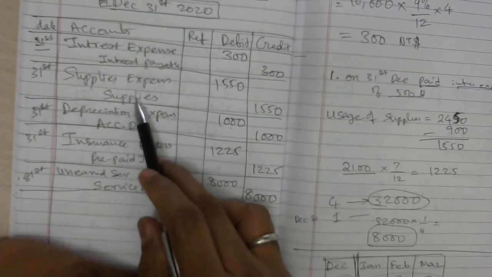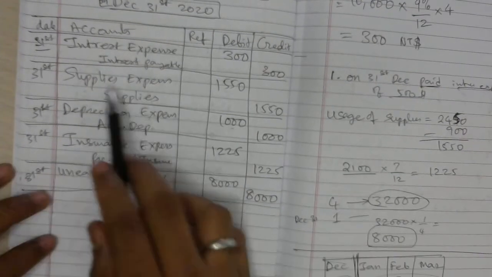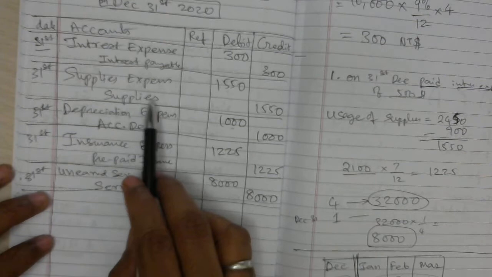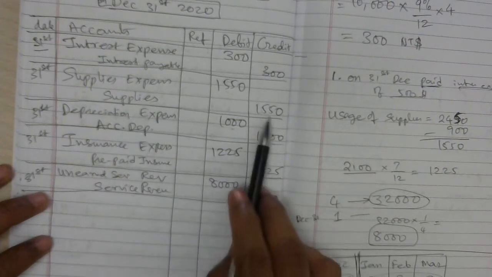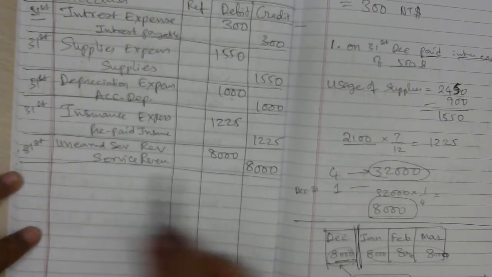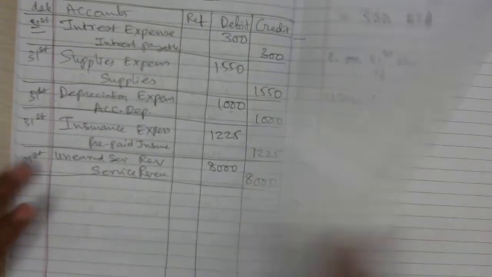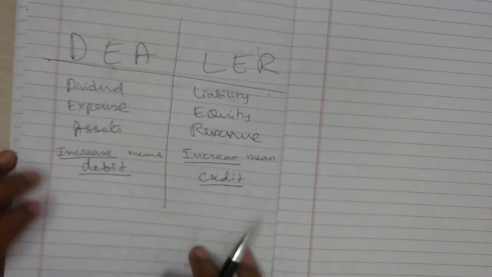Supply is an asset. Now here supply is decreasing. See what is happening, you are consuming the supplies, right? So supply is an asset, but supplies are decreasing, therefore it comes under the credit side. So here revenue is increasing, so it comes under the credit side, because here you can see revenue increasing means credit, like that.